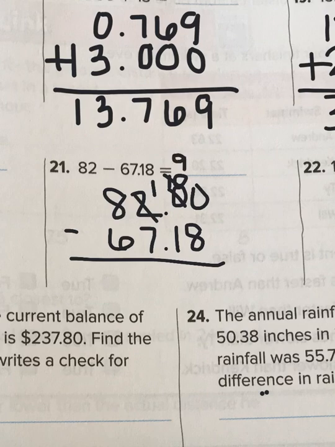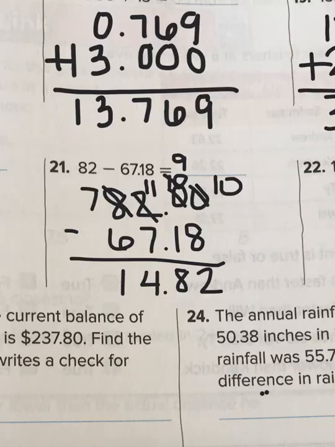And then borrow to give us a 10 in our hundredths place. We can take 8 away from 10, now leaving us with 2. And then we take 9 minus 1, giving us 8. We cannot take 7 away from 1, so we need to borrow again, giving us 11 minus 7, which is 4. And then 7 minus 6 is 1. And we bring down our decimal place to give us 14.82.